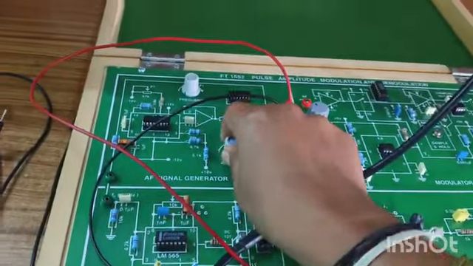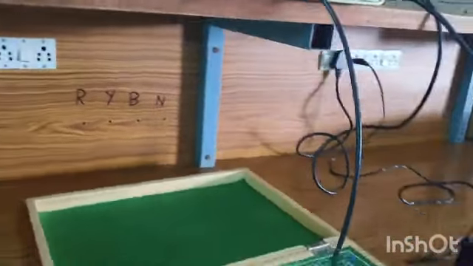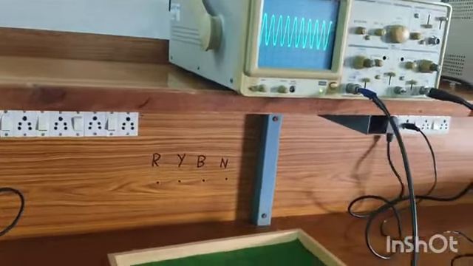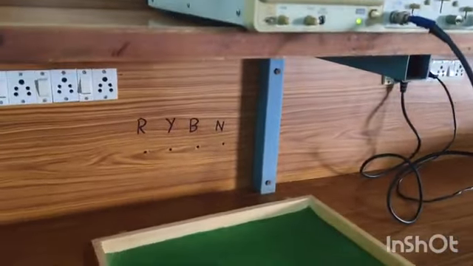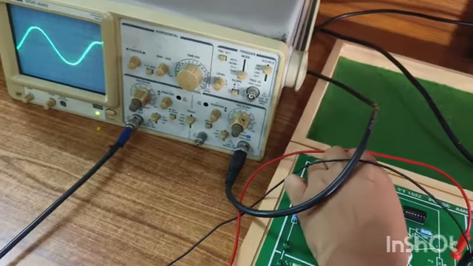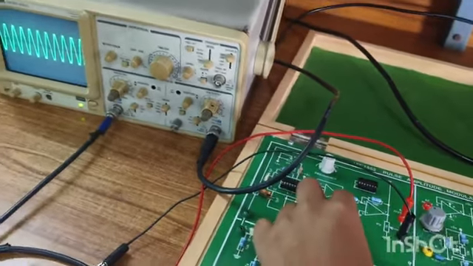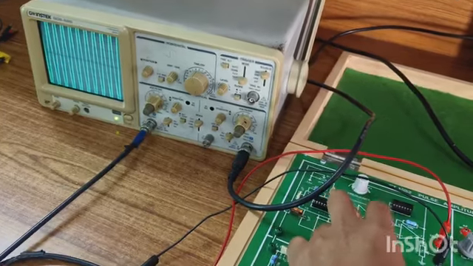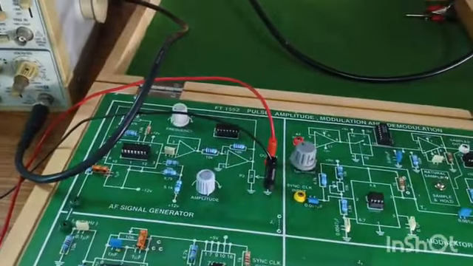See, sometimes this amplitude is at a low level. At that time we will not get any signal. So if we increase the amplitude slightly, then we will get the signal perfectly. This is the amplitude and this is the frequency knob. See, by varying the frequency knob, the frequency is adjusted. Minimum frequency, maximum frequency, and here I am going to vary the amplitude also. Amplitude is 0. Now the amplitude level is maximum. So this is the AF signal, which is also called the modulating signal.